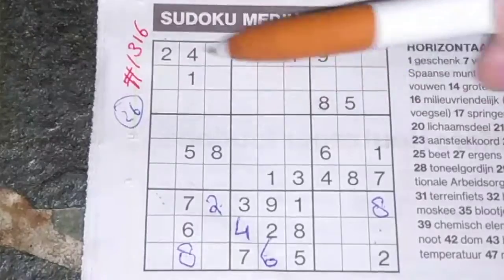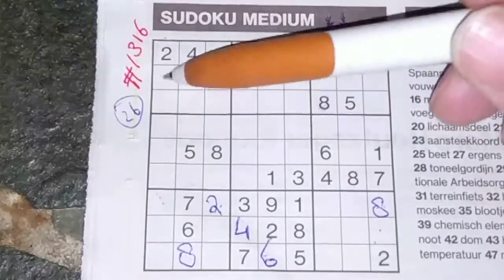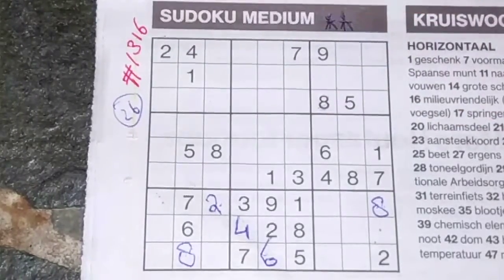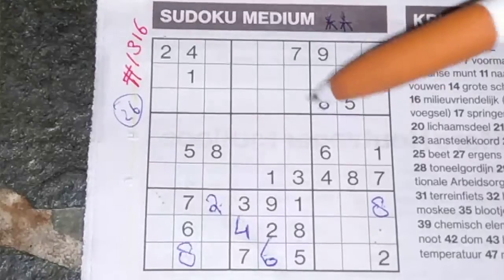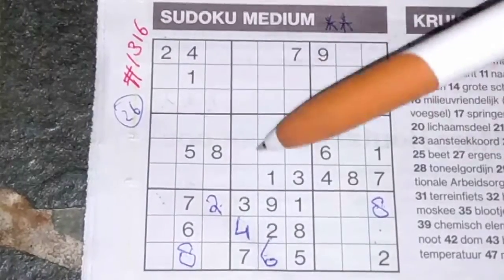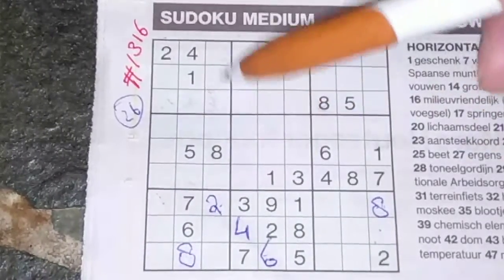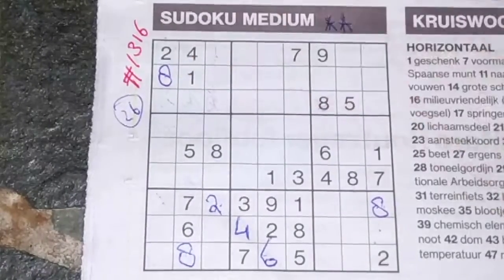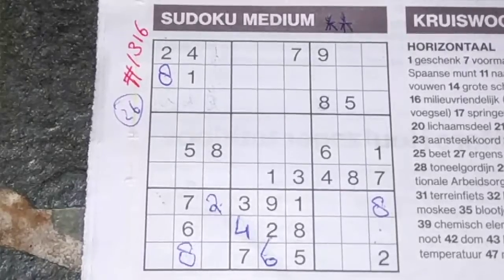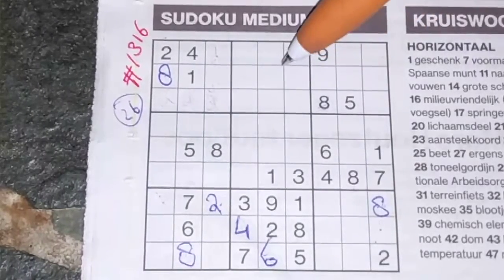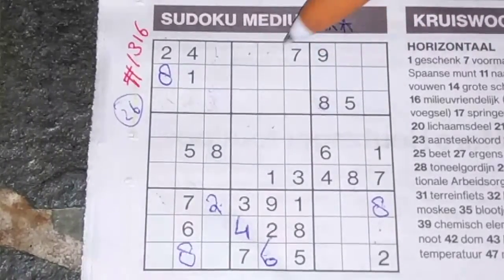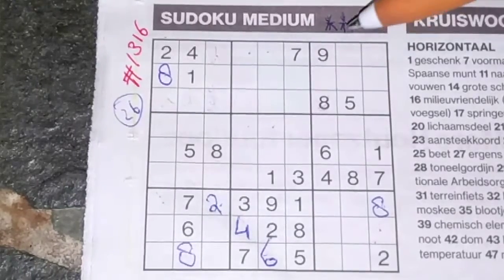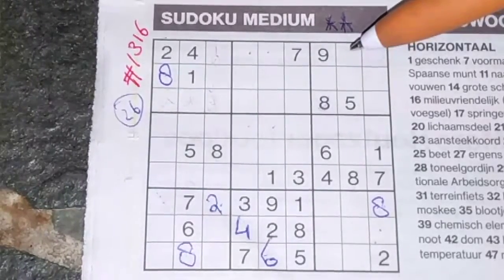Then 8 in this big square. 1, 2, 3, 4, 5, 6. 6 missing numbers. One of the missing numbers is an 8. We see here an 8. No 8 in these 3 boxes. There an 8. No 8 in those 3 boxes. 1 box left for the 8. Should be there. Then I cannot continue with the 8. Need more information.